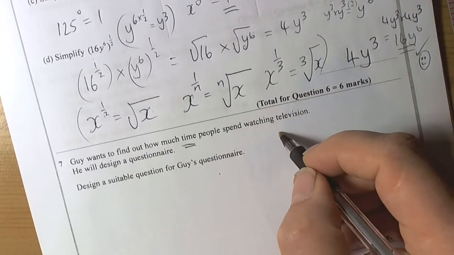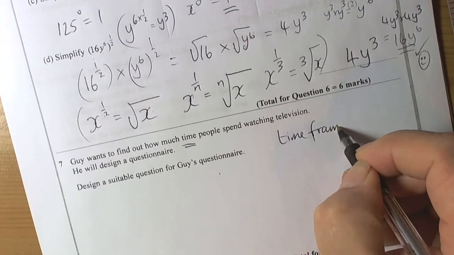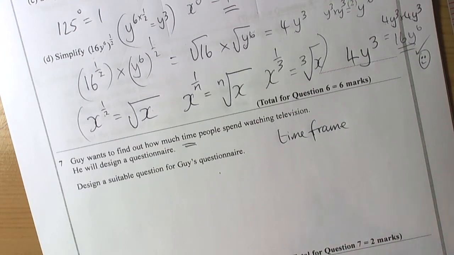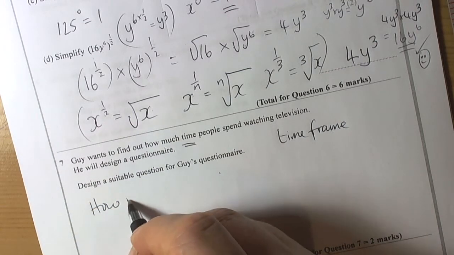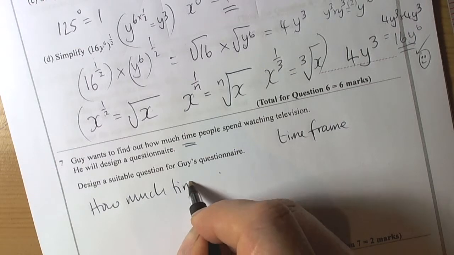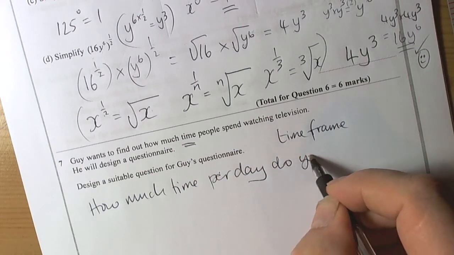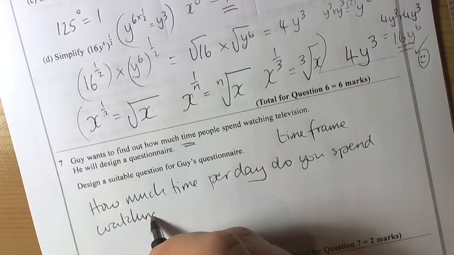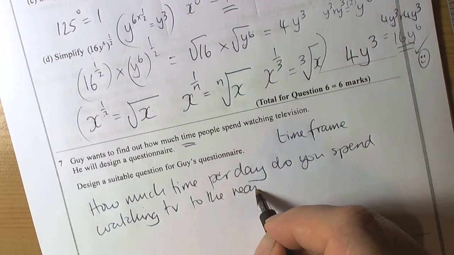And you must remember there must be a time frame. So we need to say something like per day, per week, per month. There needs to be some context to make the question reasonably easy for people to understand what it is you want from them. So, how much time per day do you spend watching TV to the nearest hour?